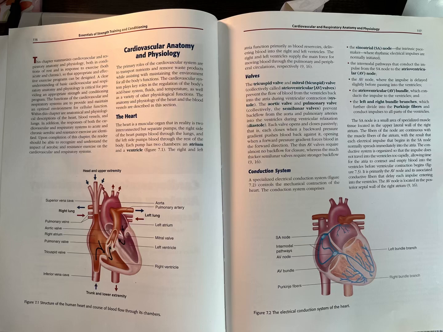The heart. The heart is a muscular organ that in reality is two interconnected but separate pumps. The right side of the heart pumps blood through the lungs, and the left side of the heart pumps the blood through the rest of the body. Each pump has two chambers, an atrium and a ventricle. The right and left atria function primarily as blood reservoirs, delivering blood into the right and left ventricles. The right and left ventricles supply the main force for moving blood through the pulmonary and the peripheral circulatory systems, respectively.